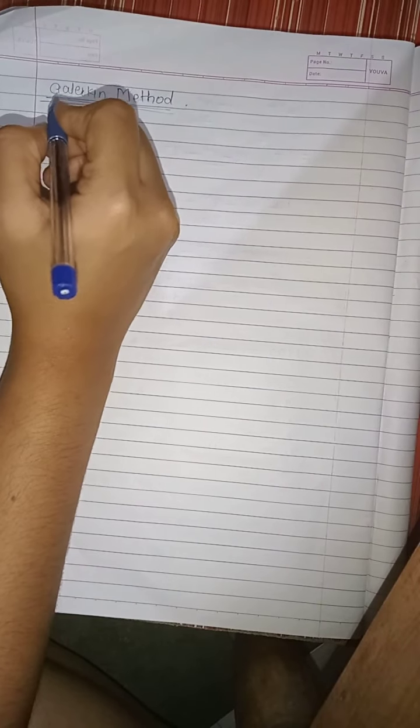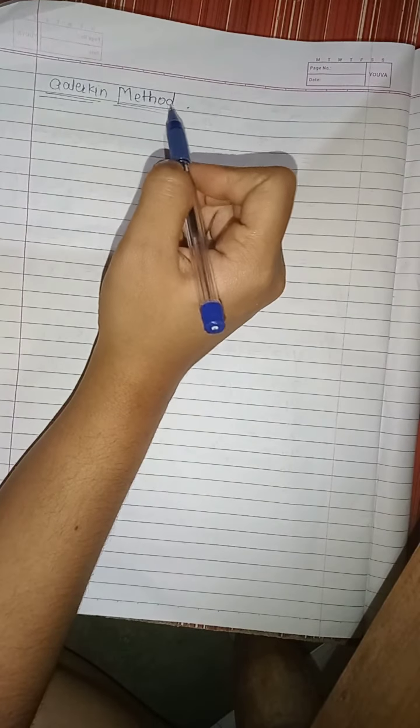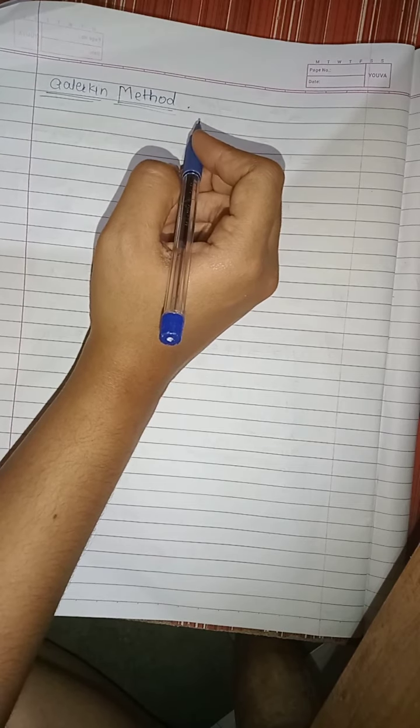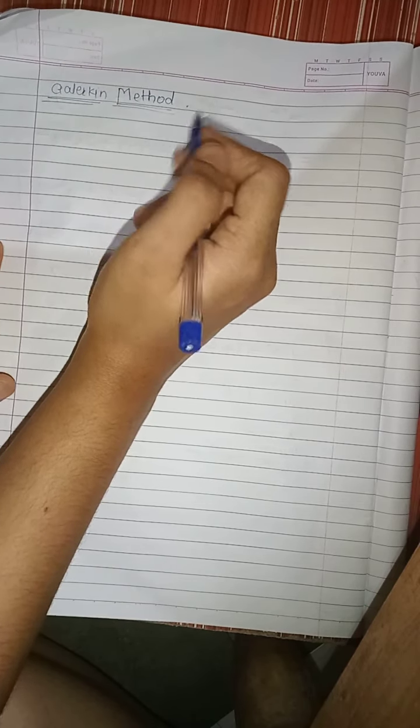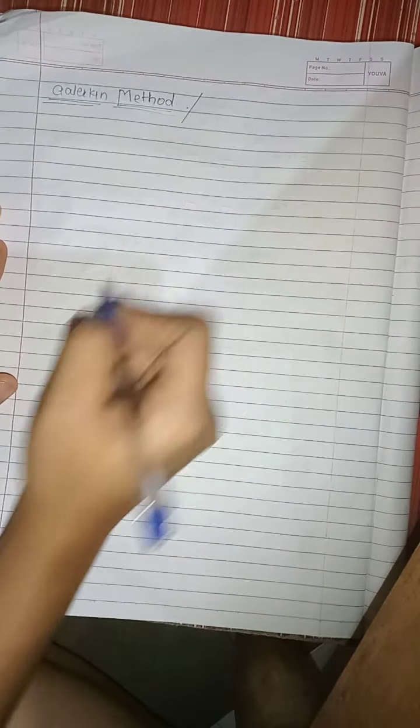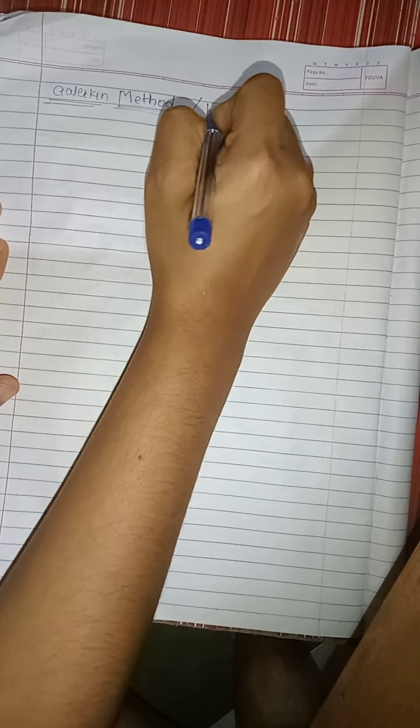So our next point is Galerkin method. Now in this method you have to make use of a weighted function, trial function. So let's see what it is. Another name for Galerkin method is weighted residual method.